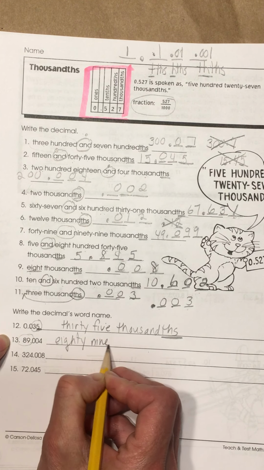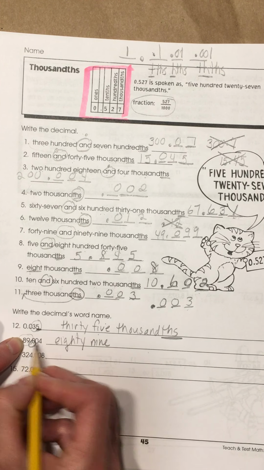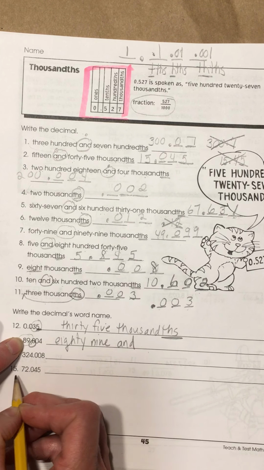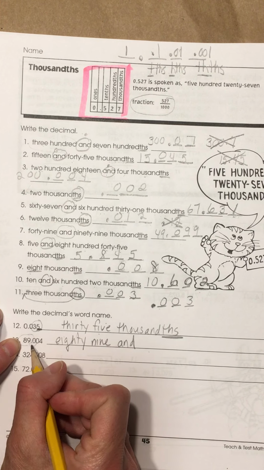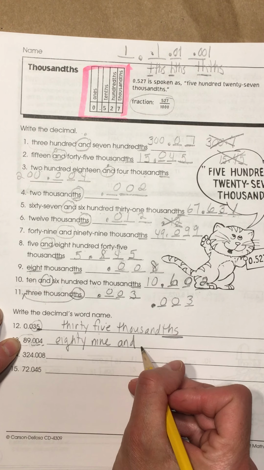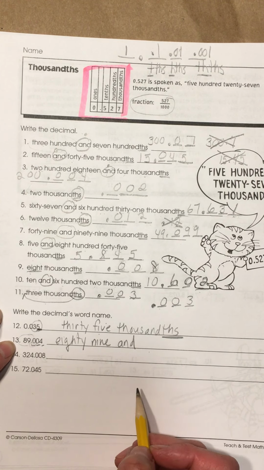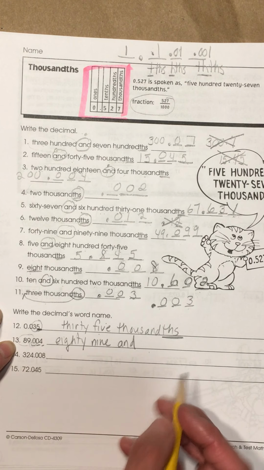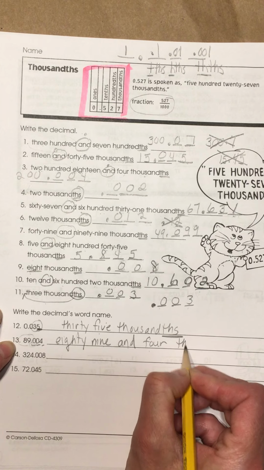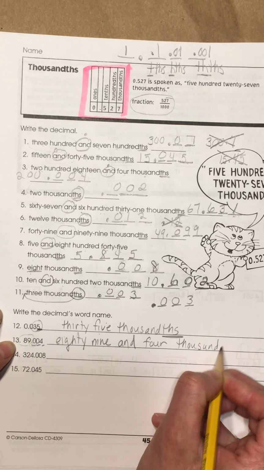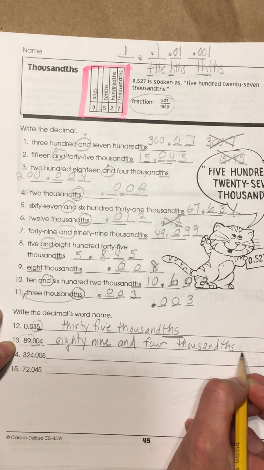89. And, cannot forget that word. And then I move over 3 places. Decimal point, blank, blank, blank. So what's decimal point? Blank, blank, blank. Tenths, hundredths, thousandths. 89 and 4 thousandths.